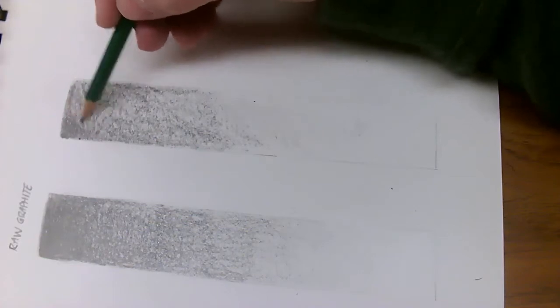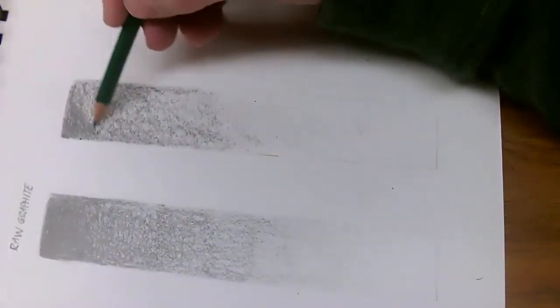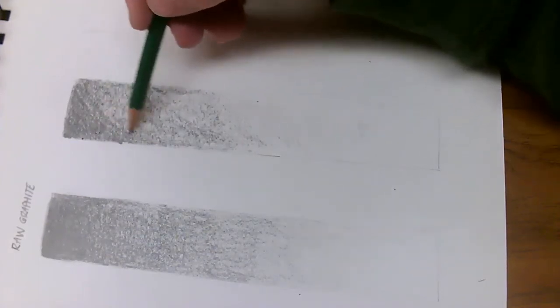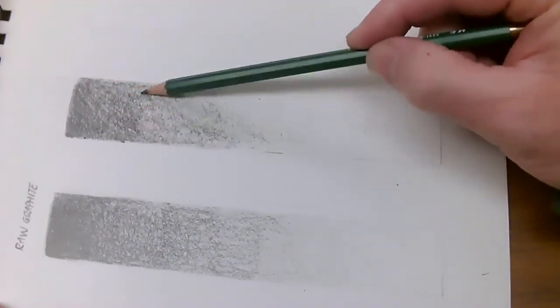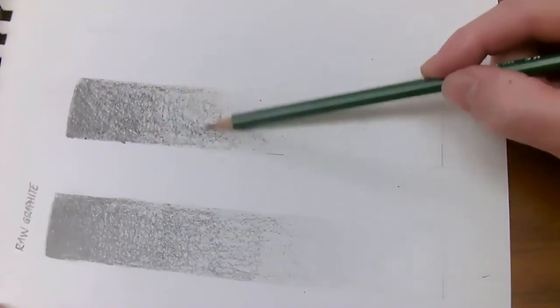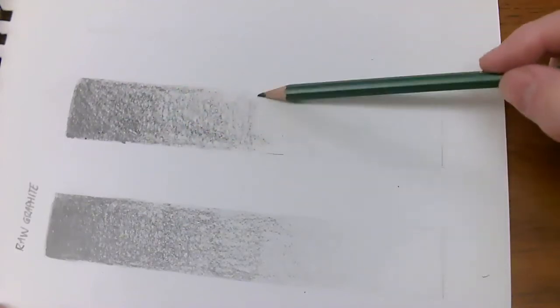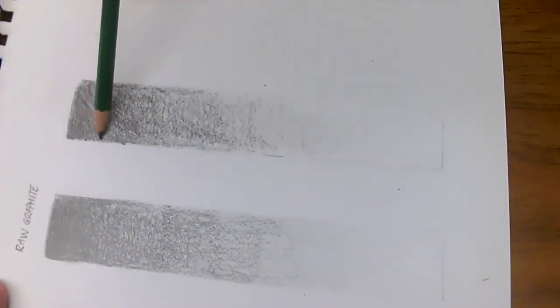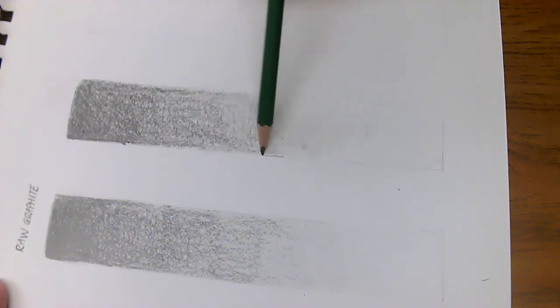So I'm going to darken this in. You can see I'm holding my pencil a little bit differently now because I need a little bit more pressure. Define those edges, but don't outline. And then get a little bit lighter as I go. Come back in here. Go this fourth direction. Really light through here. This 3B wants to drop pretty dark.